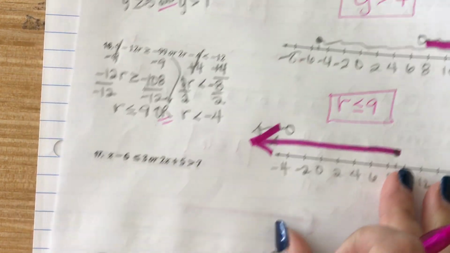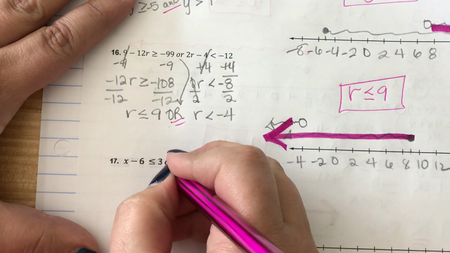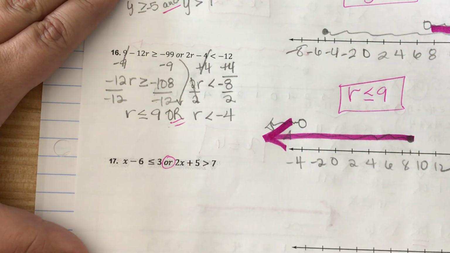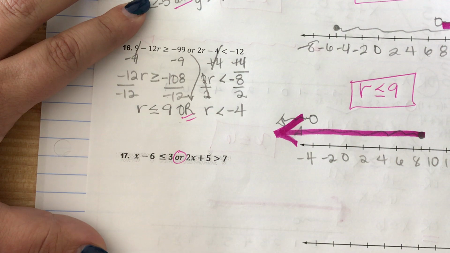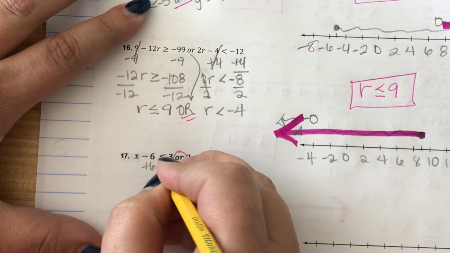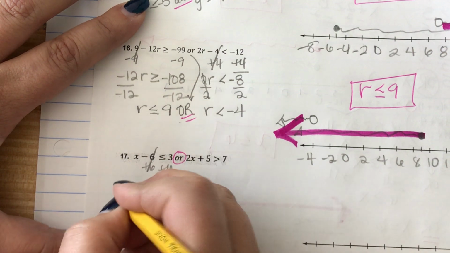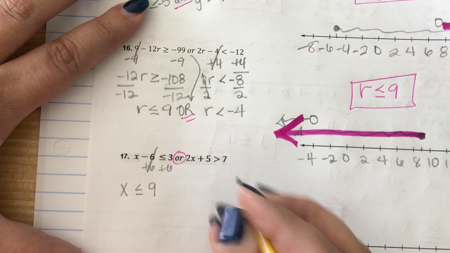Okay, and then our last one. This one is an or statement. Let's see what that looks like. Okay, we have on one side, x is almost by itself. All we have to do is add 6 on both sides, and we'll get that x is less than or equal to 9.